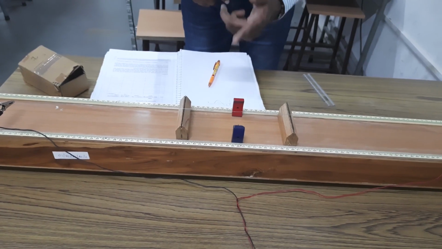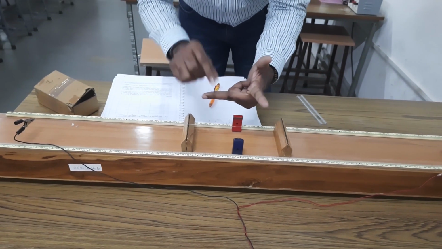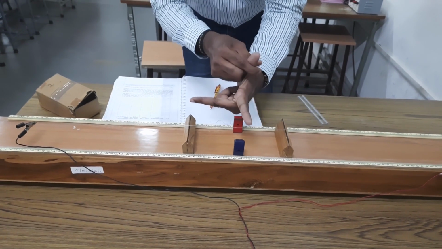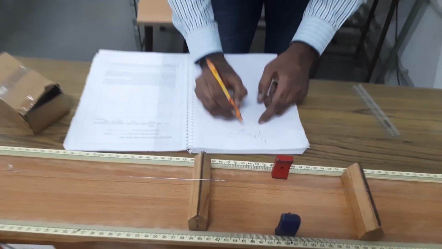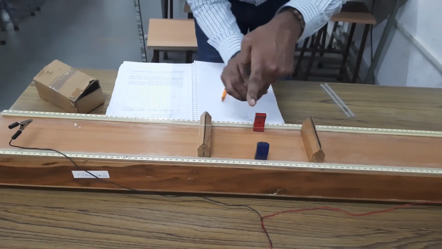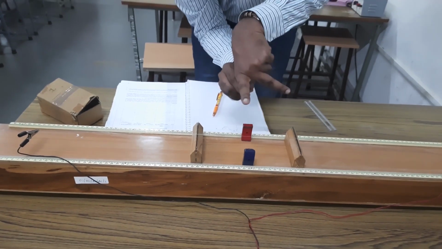We want to know the force direction. So field direction, current direction, so the force is upward. Coming to the negative cycle, the field is in the same direction, the current is in this direction, so the force is downward.